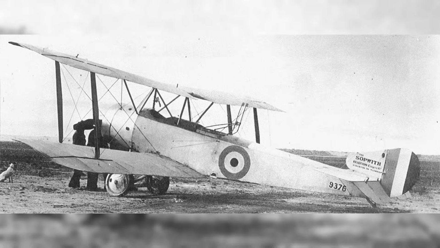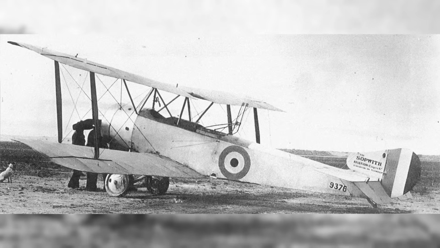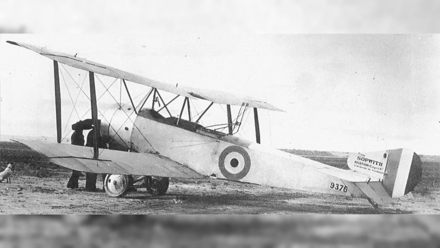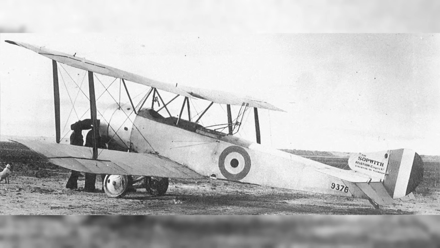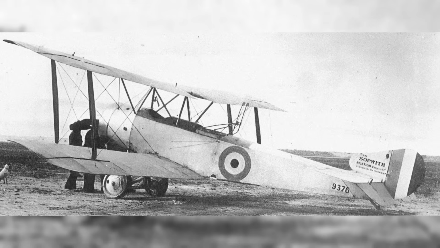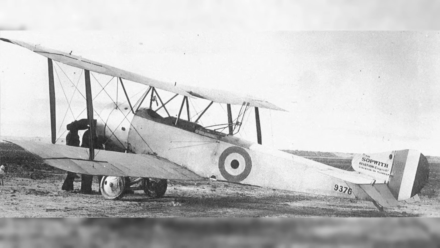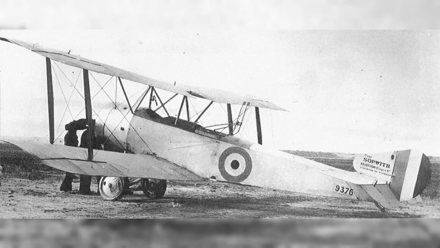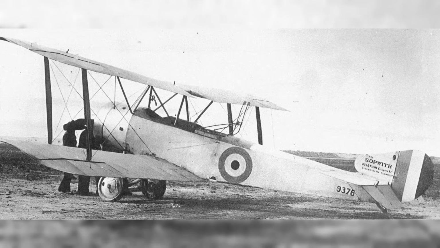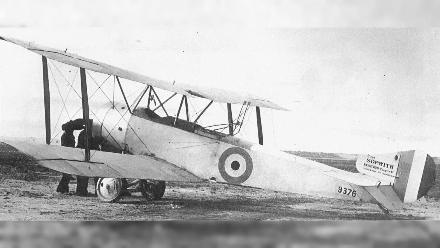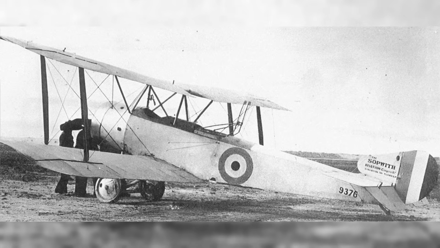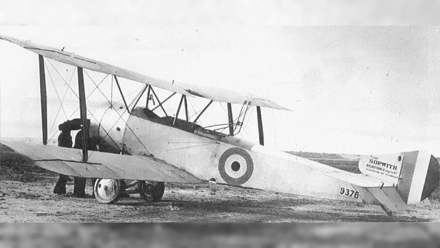The first prototype of the 1.5 Strutter went for trials on December 16, 1915. Despite the bad weather of the rainy British winter, the tests were successfully completed on January 24, 1916. As a result, no changes had to be made to the aircraft's design. The first buyer of the new aeroplanes was the British Admiralty, with which Sopwith had long maintained strong ties.